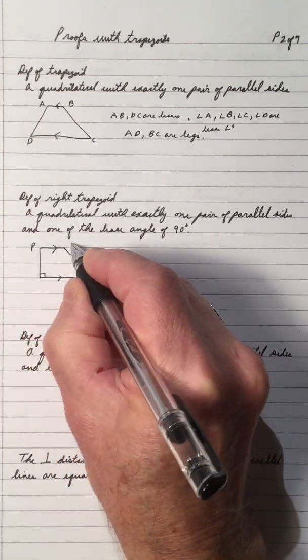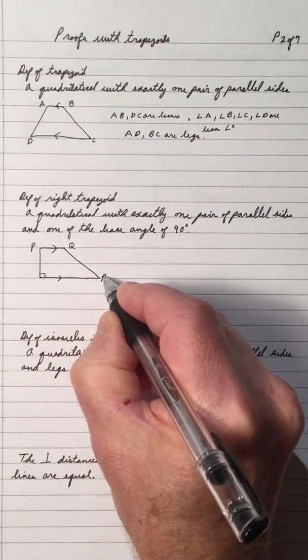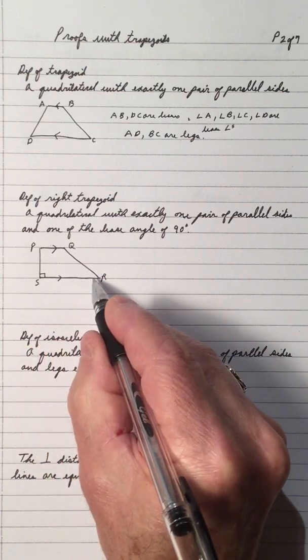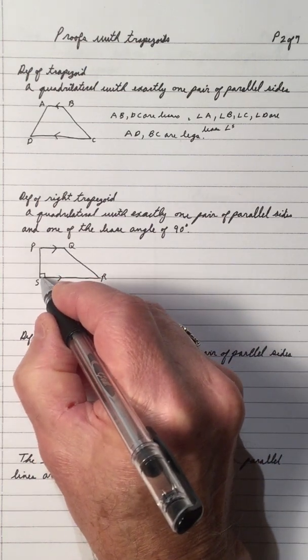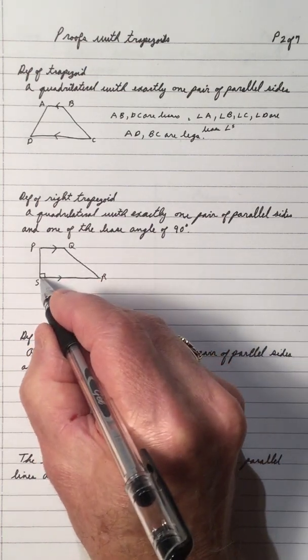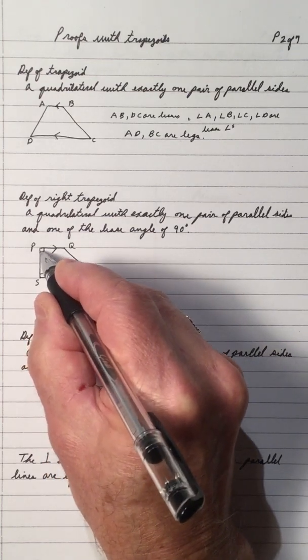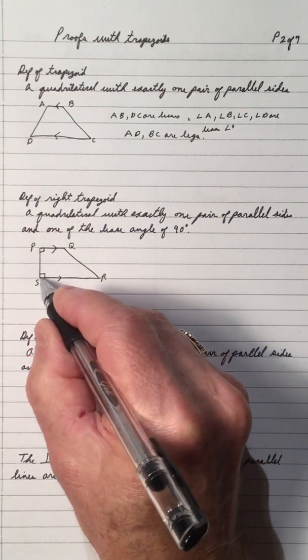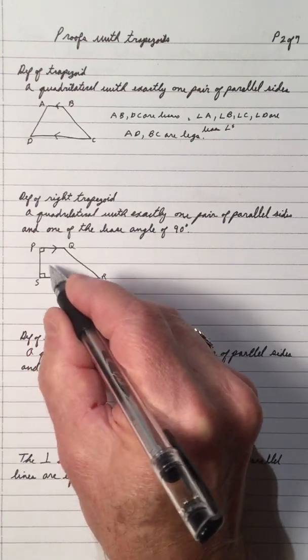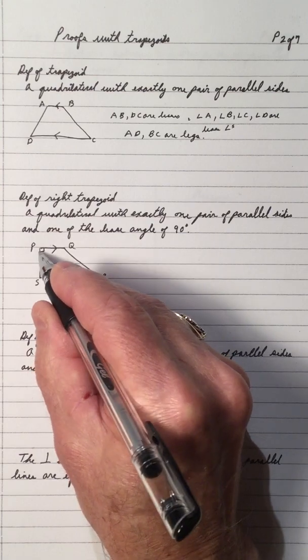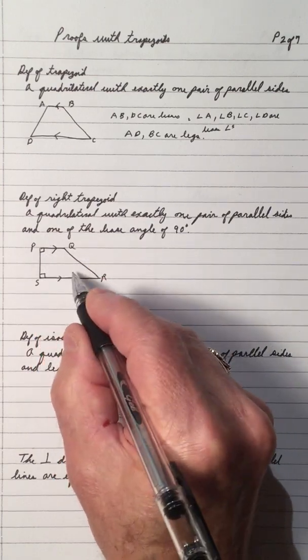Let's call it P, Q, R, S. Notice that PQ is parallel to RS, and we have a right angle at S. And since we have a right angle at S, we also have a right angle at P. If a line is perpendicular to one parallel line, it is also perpendicular to the other. So if there's a right angle at S, there has to be a right angle at P. So this is a right trapezoid.